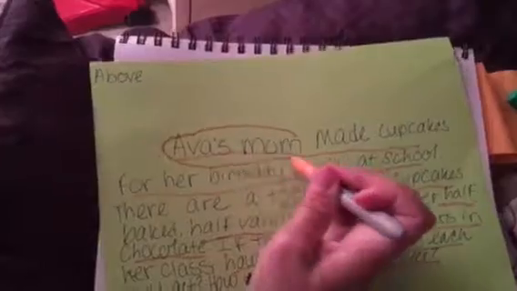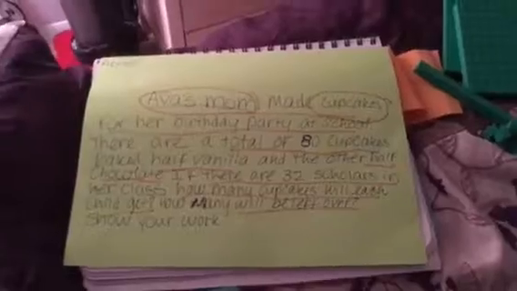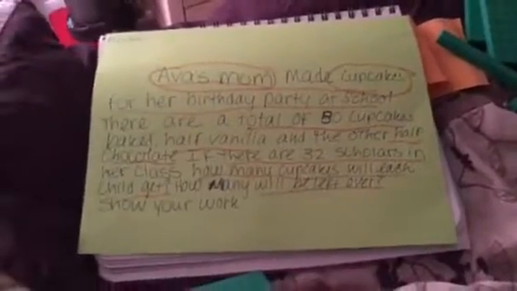The next thing we need to know is who the problem is about and what it's about. Once again, it's about Ava's mom. And this time it's about cupcakes. So how do we go about to even solve this problem? Do we need to draw a model? And how would we go about drawing a model? We're going to actually use the partial quotient strategy again, but we're going to use the partial quotient strategy on a higher level.